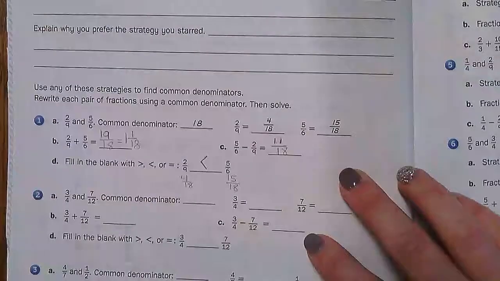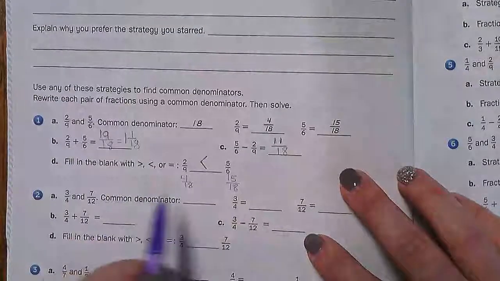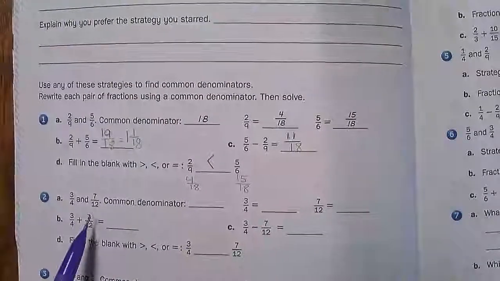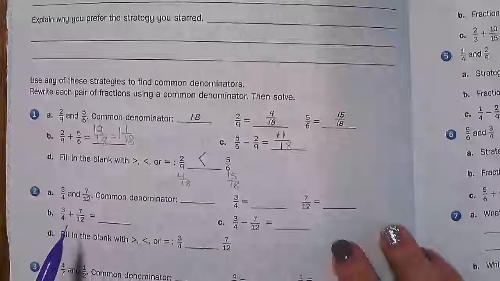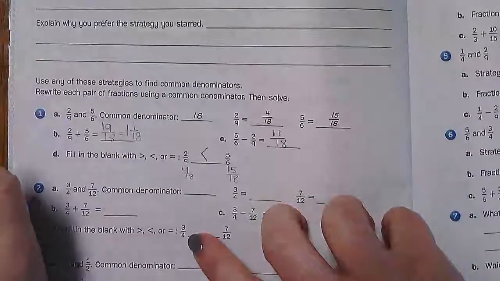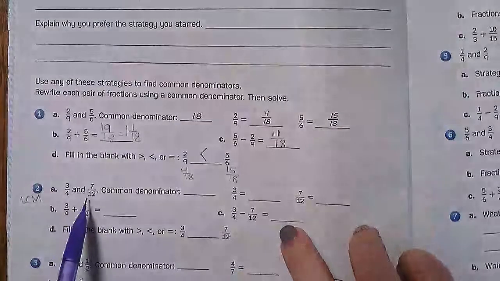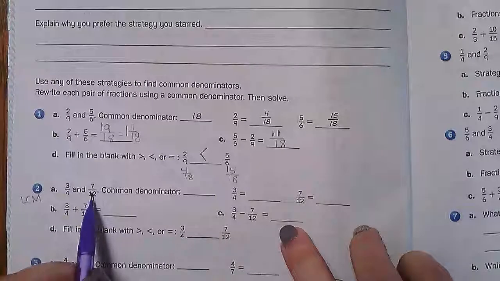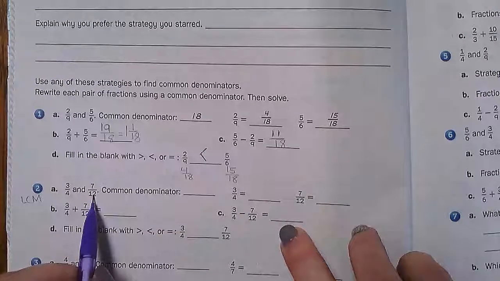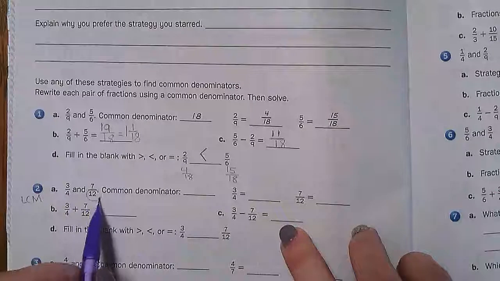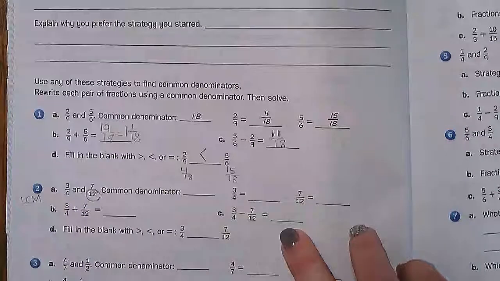Okay? So they kind of got us started on this one. Now they're going to ask us to do all the work ourselves. So let's look at these numbers, 3/4 and 7/12. I need a common denominator. So I'm going to look for the least common multiple, the LCM. What number can I multiply that is a multiple of both of these? So I'm going to start with the 12. It's the bigger denominator. And I know that 12 times 1 is 12. And 4 times 3 is 12. So I'm going to use 12 as the common denominator.